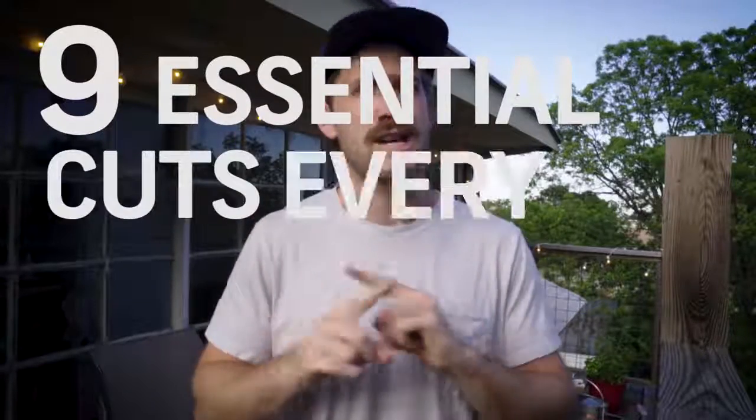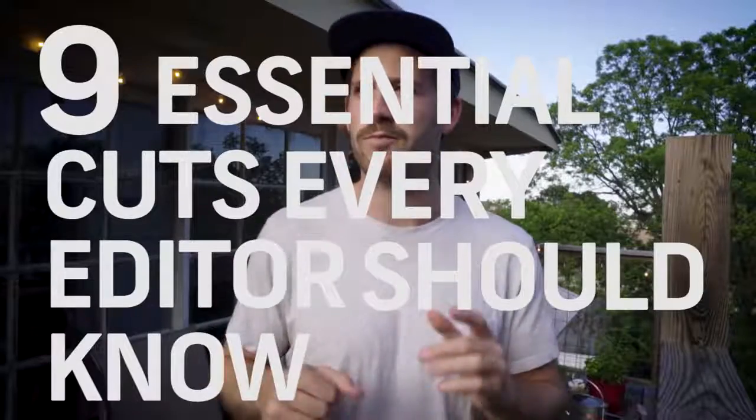You see, there are a few cuts that you can try out that add a whole lot more weight and meaning to your video. Let's call it 9 essential cuts every editor should know.